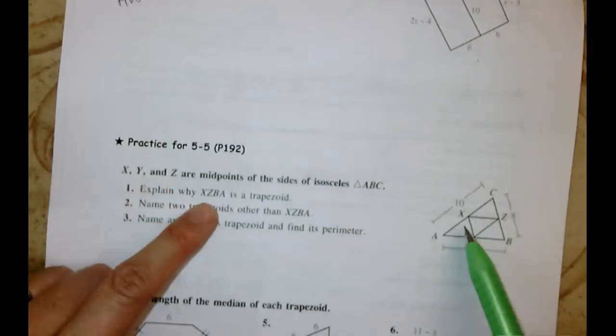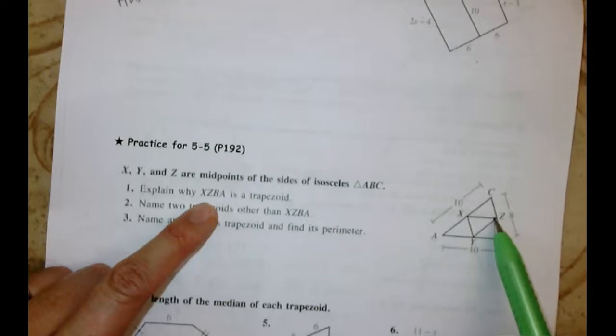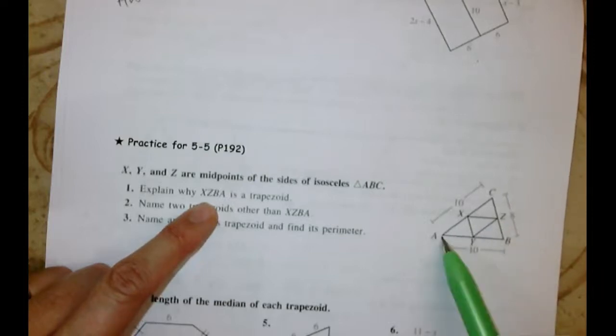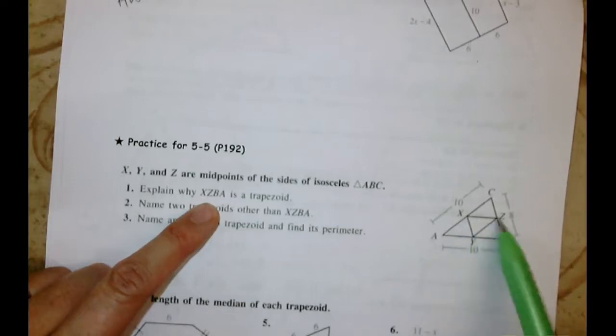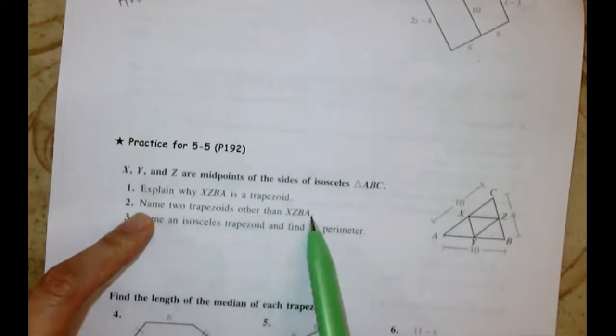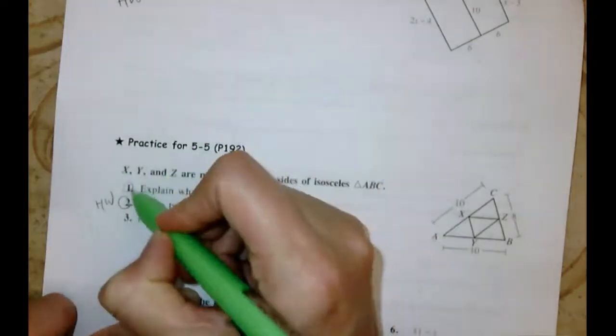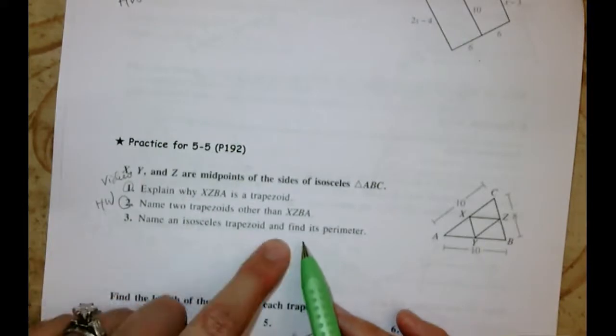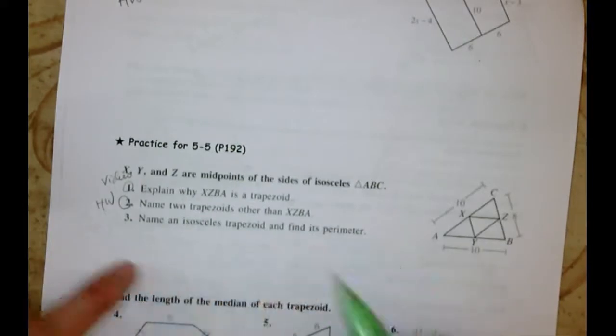Explain why XZBA is a trapezoid. Well, we know that these are not parallel, and these are parallel because they are midpoints, so that's why it's a trapezoid. Name two trapezoids other than XZBA. You can do this. Yes, we did that in the video. Name an isosceles trapezoid and find its perimeter. You can do this.